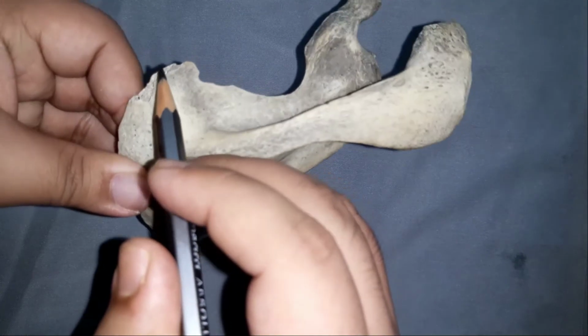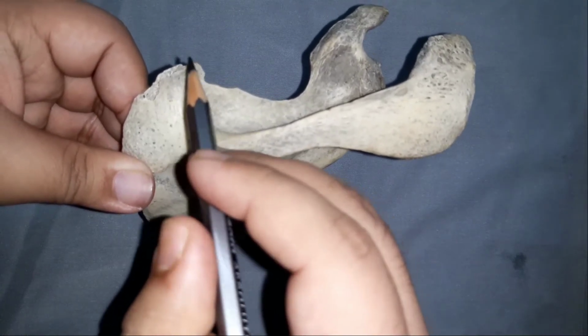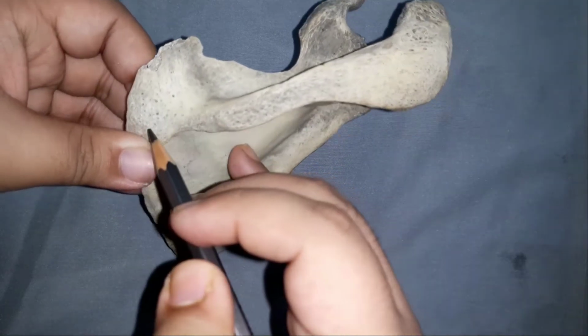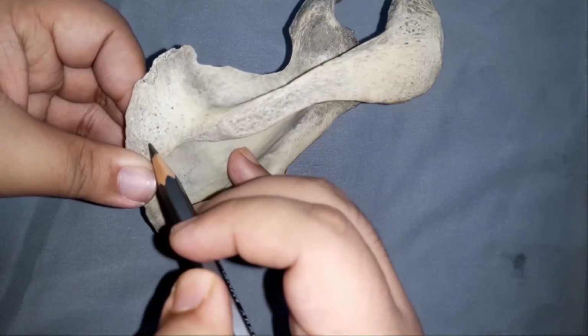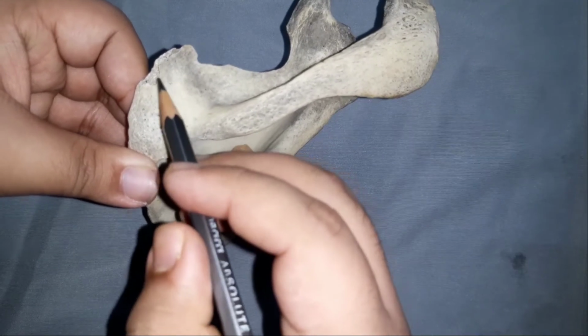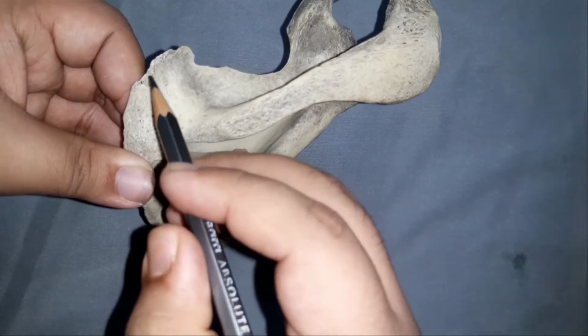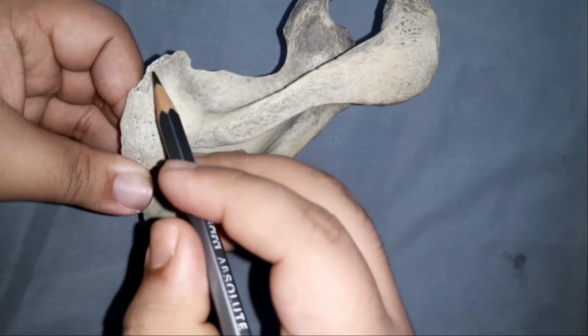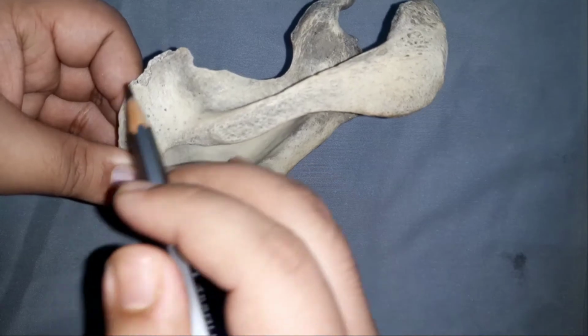So this region, from the superior angle to the region adjoining the root of the spinous process on the dorsal surface, gives insertion to the levator scapulae muscle. Levator scapulae is a neck muscle.